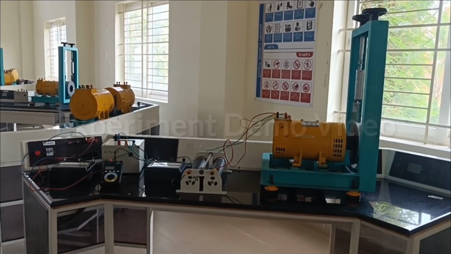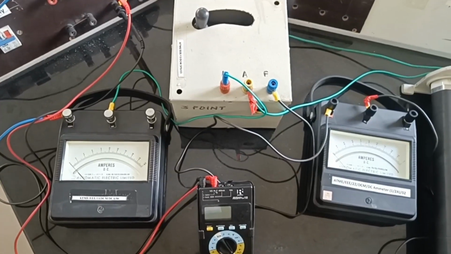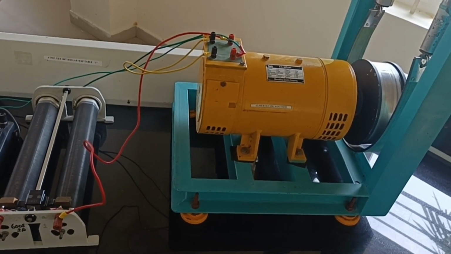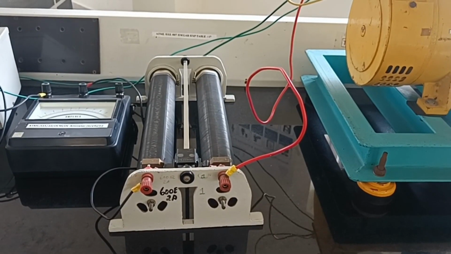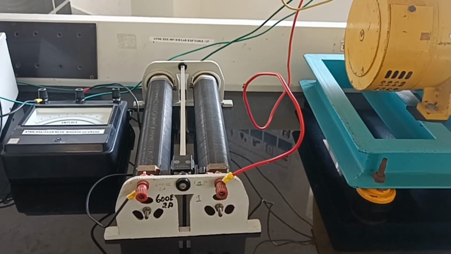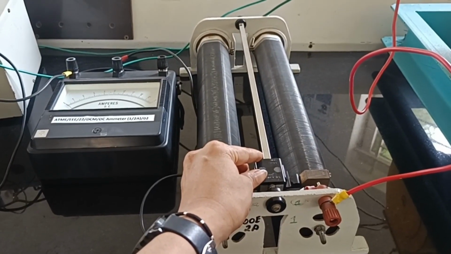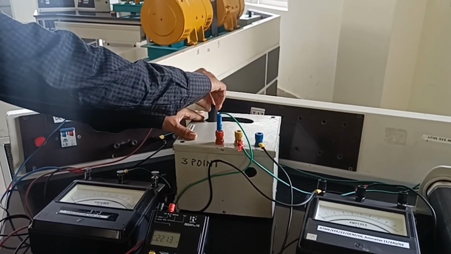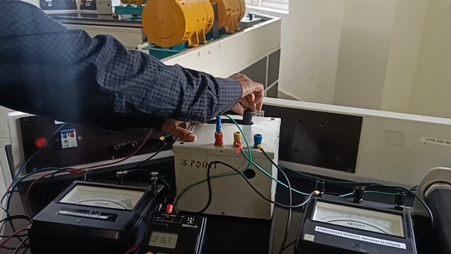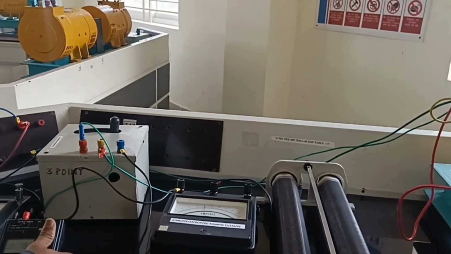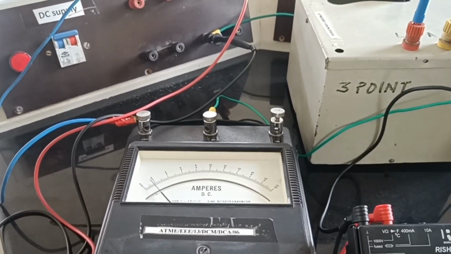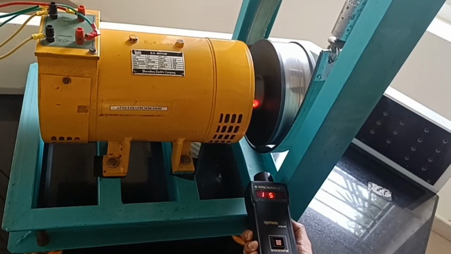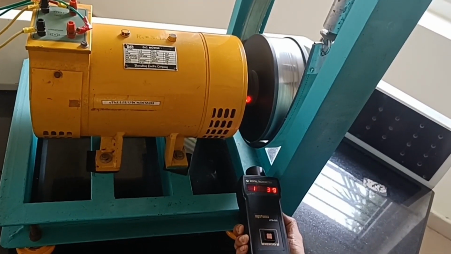Load test on DC shunt motor. Connections are made as shown in the circuit diagram. Make sure that the field rheostat is kept in cutout position. Close the supply switch and start the DC motor using a 3-point starter. Cut in the motor field rheostat slowly until the motor reaches the rated speed.